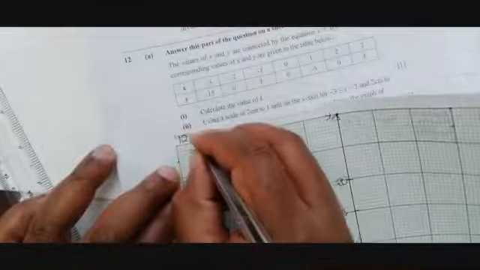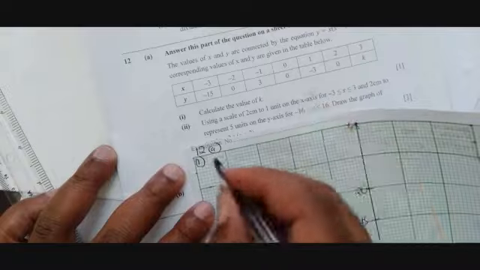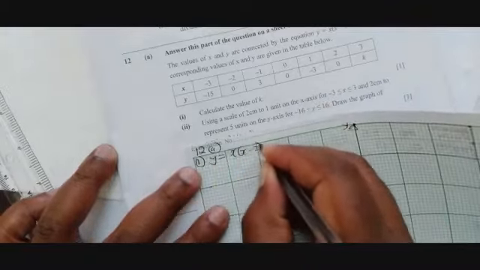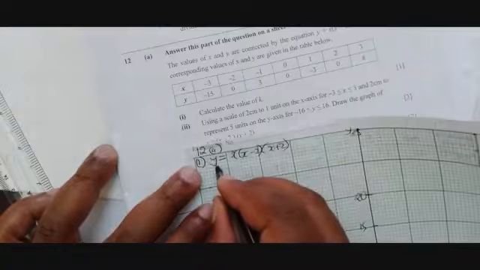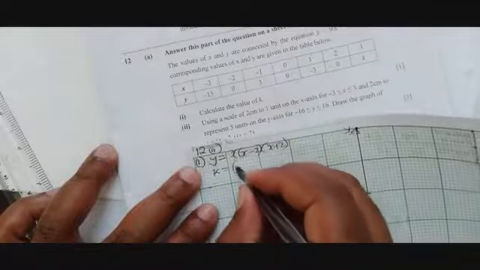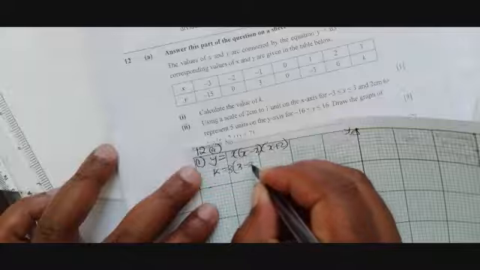Then you say, okay, let me go now to question 12a, 1. Let's calculate the value of K. So y is equal to x minus 2, x plus 2. Okay? Then where there is k here, where there is y, you put k. Then here it is 3, with 3 outside, minus 2, 3 plus 2.